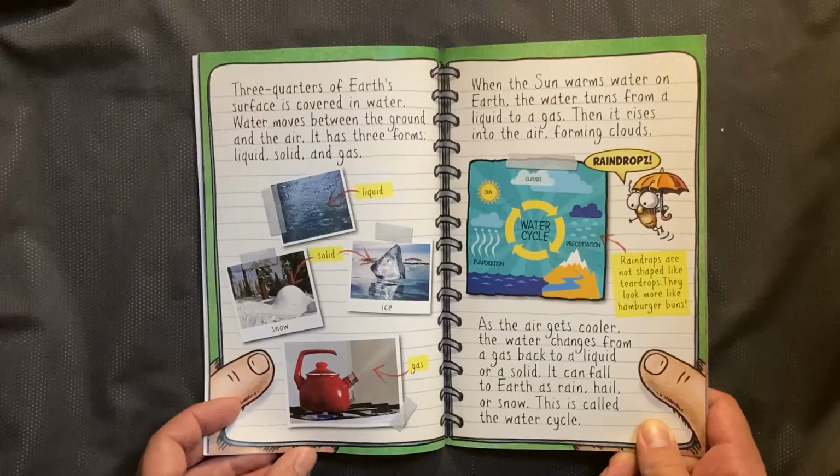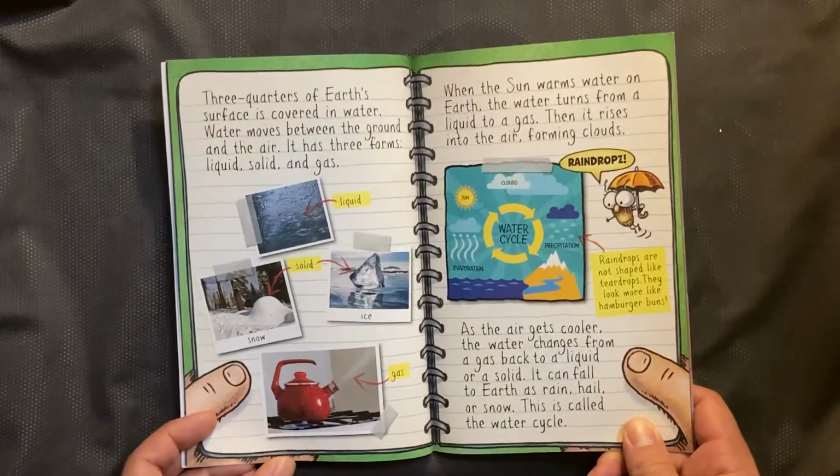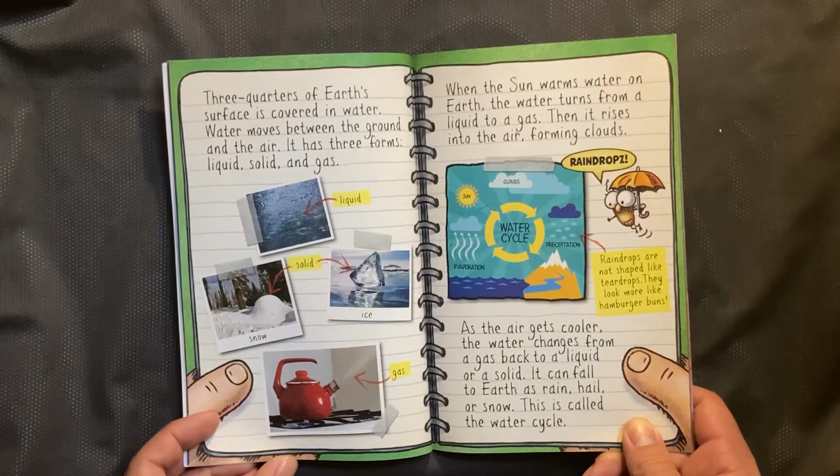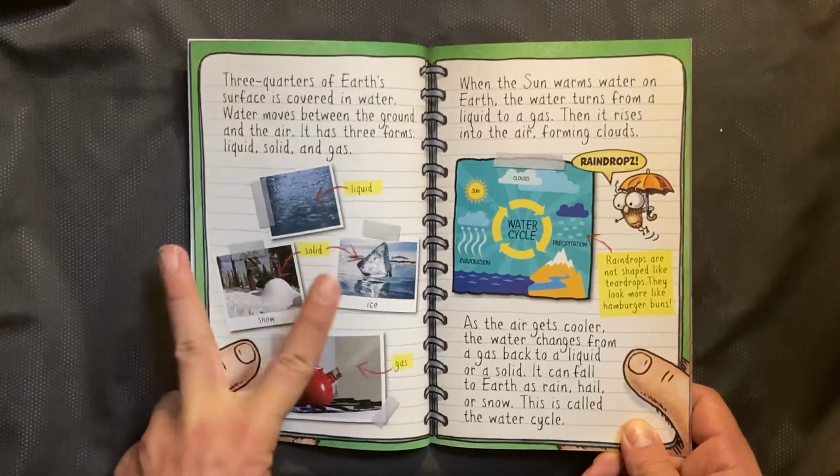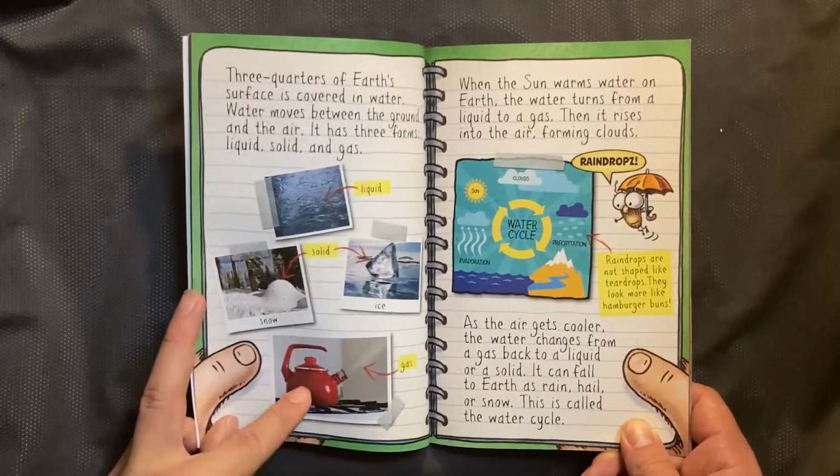3/4 of Earth's surface is covered in water. Water moves between the ground and the air. It has 3 forms: liquid, solid, and gas.